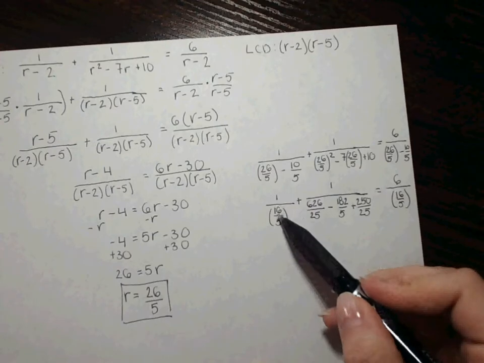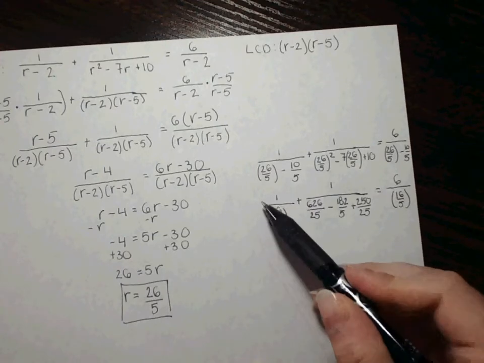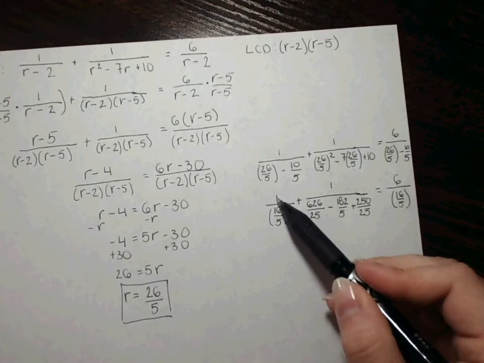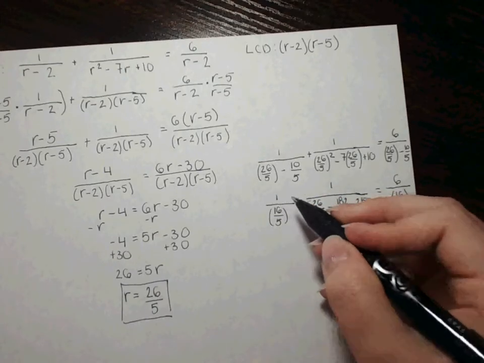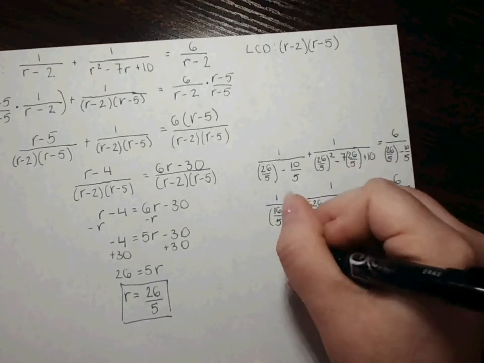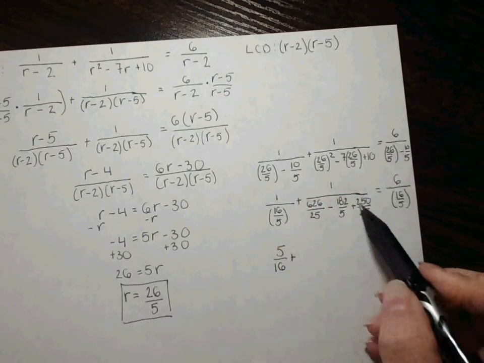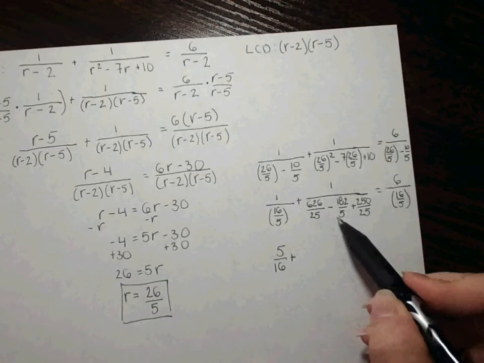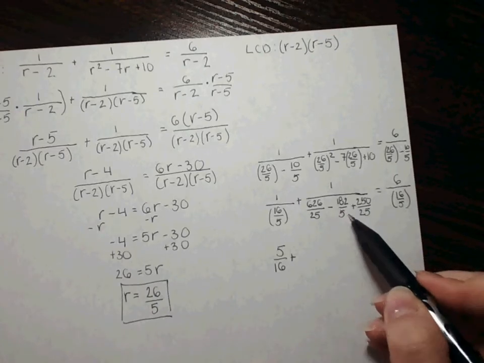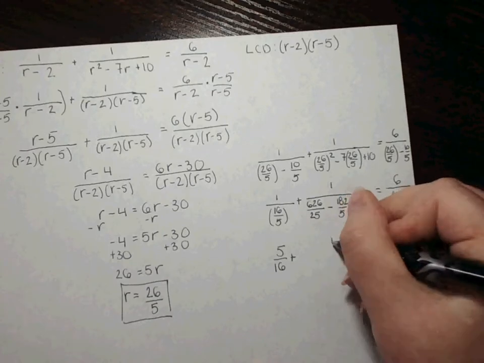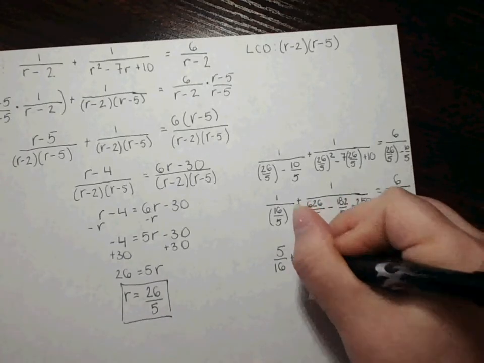So as always, instead of dividing by a fraction, we want to multiply by the reciprocal. So we're going to multiply instead by 5 over 16, but 1 times 5 over 16 is going to get us 5 over 16. And now the only thing we really need to do is change this. So multiply by 5 on the top and the bottom, and then we can put all of that together.